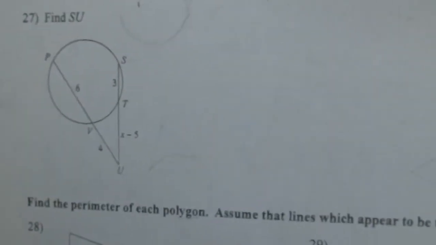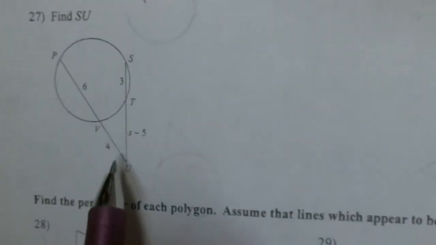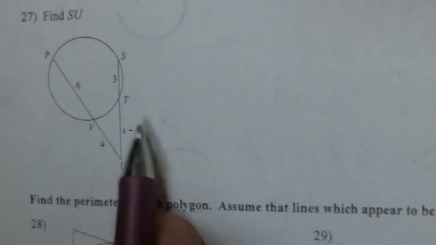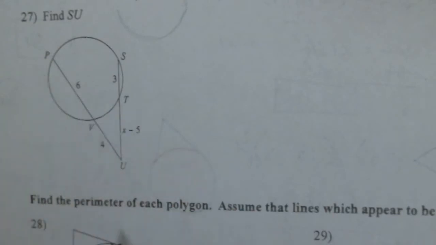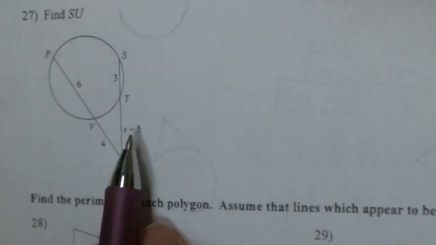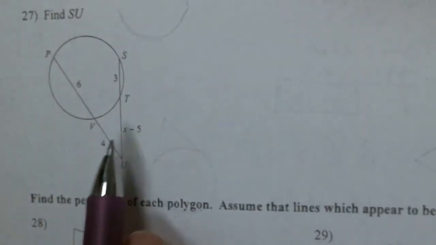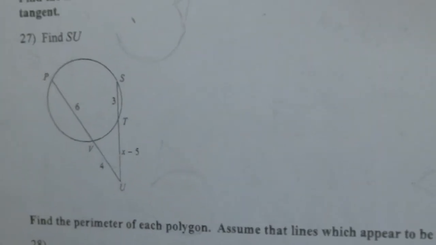All right. Here's another kind of toughie. This is another wee-wee problem. I don't see any degrees, no measures, no arcs, no angles, so this is a wee-wee problem. I see an x on the outside. Okay, I already know I'm going to have a quadratic before it's all said and done.